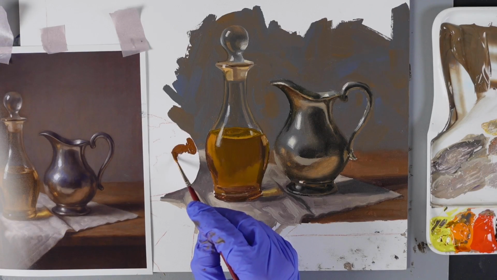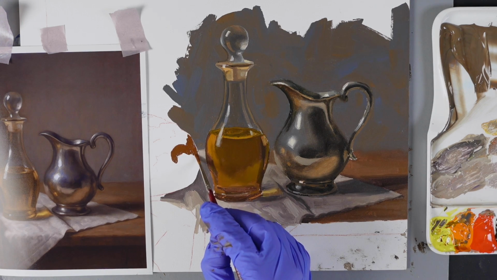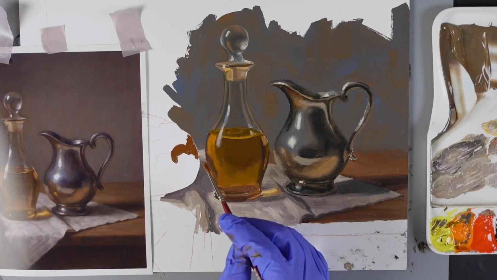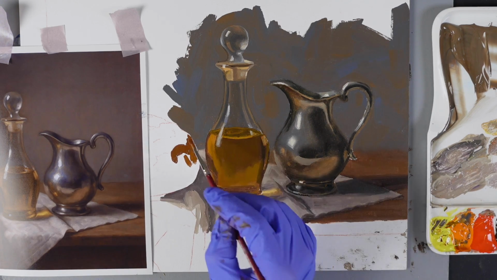This bread has a nice crusty look to it, and I think I can create that by just varying the shades of this brown. So for example, I can make it just slightly lighter and put in some brush strokes, and don't blend them, just sort of leave it.